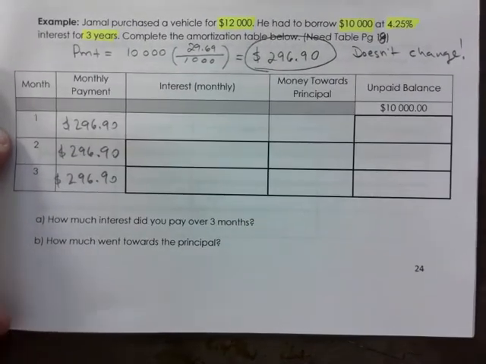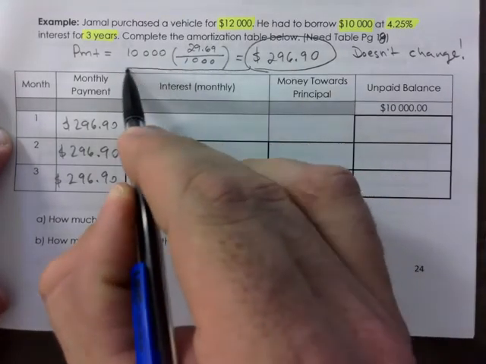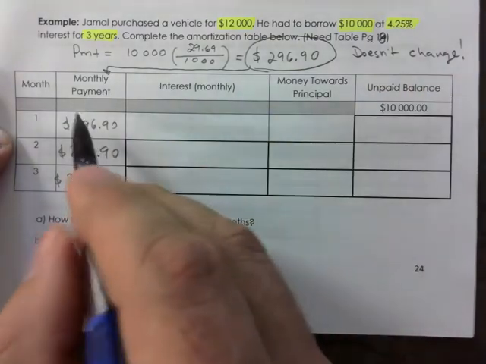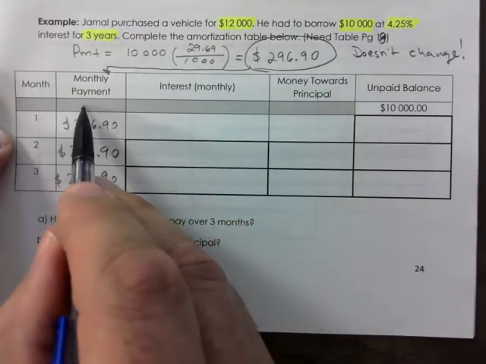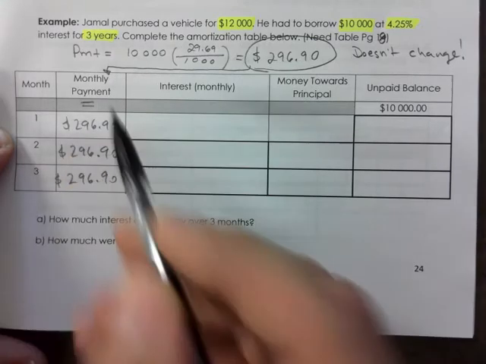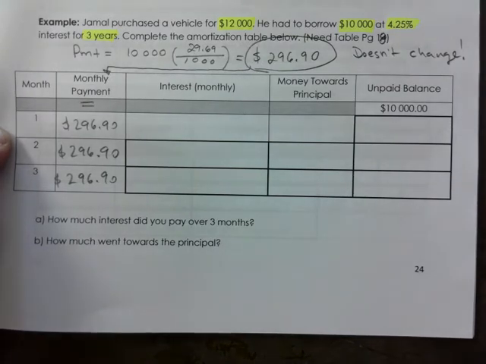So I will go arrow, and once I figure out my monthly payment, I just plug it in. And I will put an equal sign here, telling you that the payment doesn't change on this amortization table. You know how we were adding up every month? The payment was $1,027.29, so it's the same here. It's going to be the same every month.